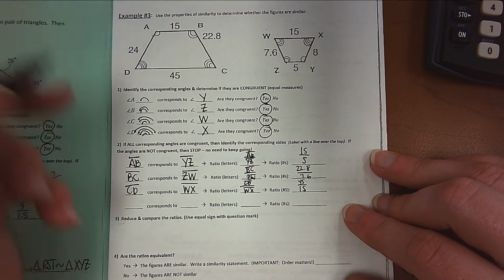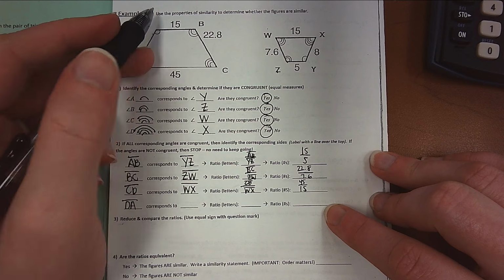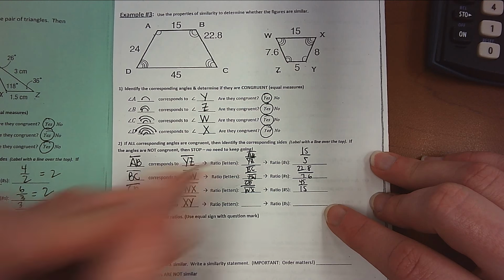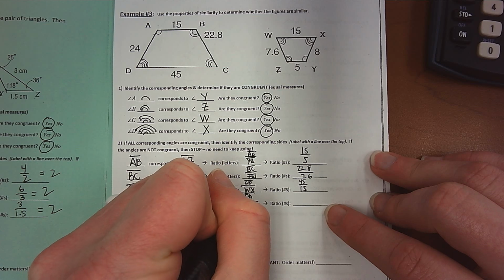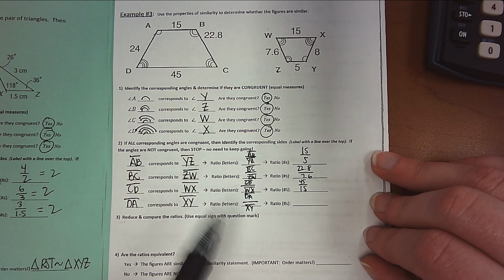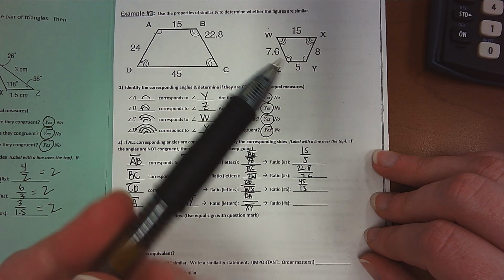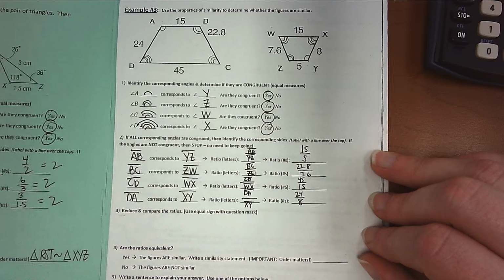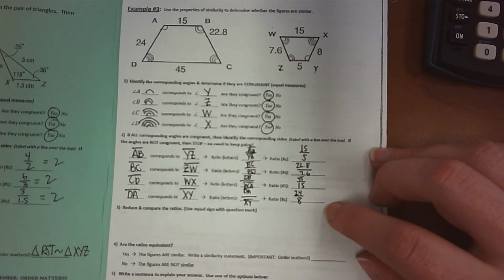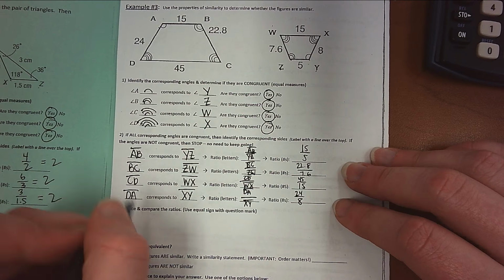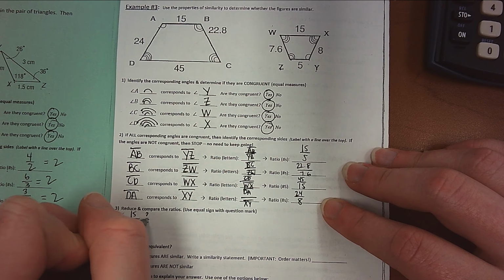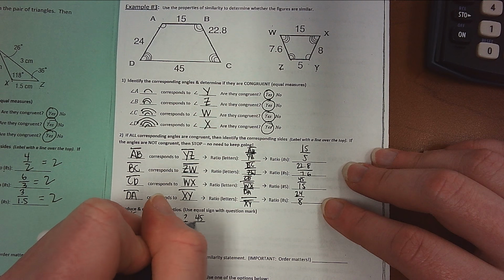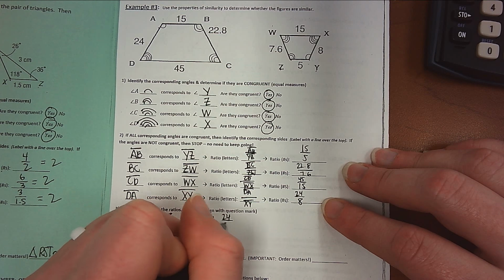And then the last side is DA. Side DA corresponds to XY, 4 tick marks to 1, 4 tick marks to 1. So XY is my other side. I write my fraction or my ratio DA over XY. And then I'm looking at my sides. DA is 24, and XY is 8, 24 over 8. So here are all of my numbers. What I want to know is, are these equal? Is 15 over 5 equal to 22 and 8/10 over 7 6/10? Is that equal to 45 over 15? And is that equal to 24 over 8?